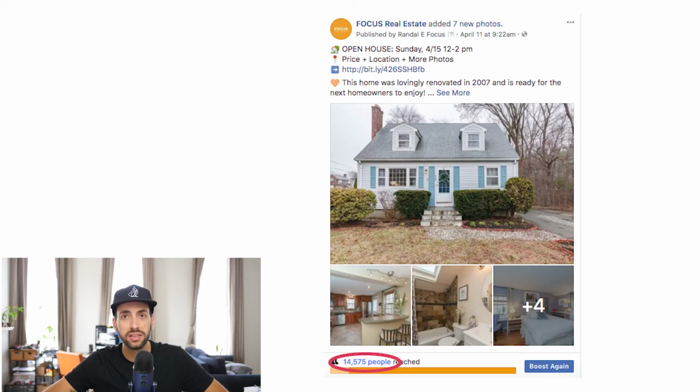As you can see in this listing, the house is nothing special. Nothing special about this house. And yet you can see at the bottom, it's reached 14,500 people. Nothing special, right? But look at how it's laid out on top. Adorable use of emojis. Not a whole lot.